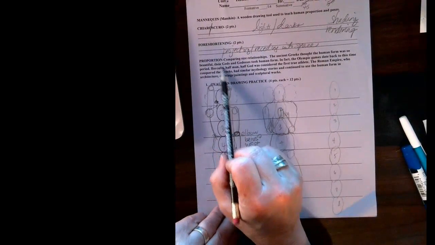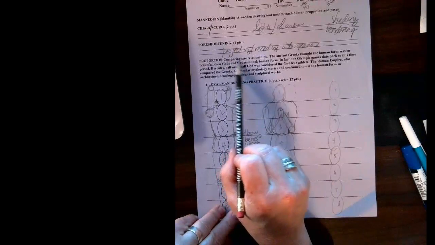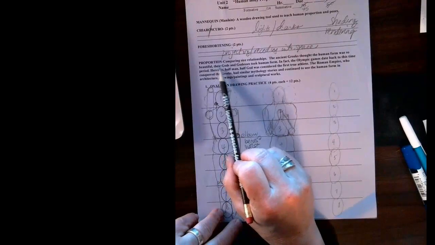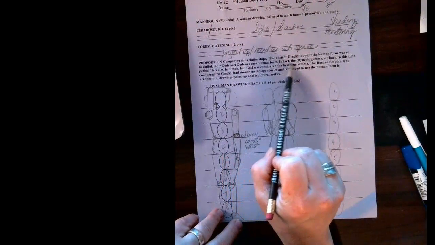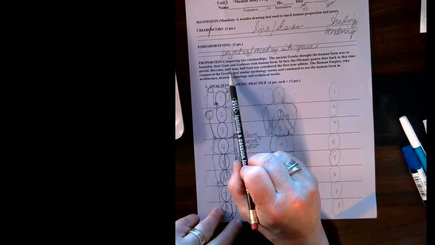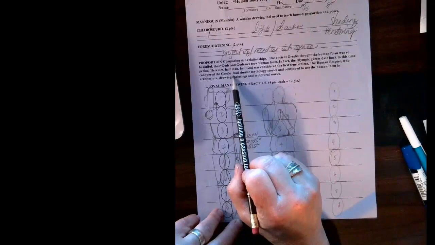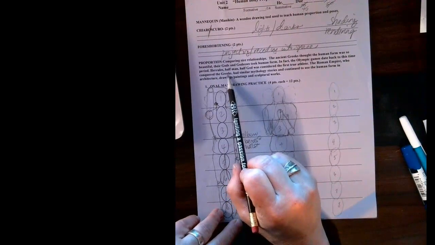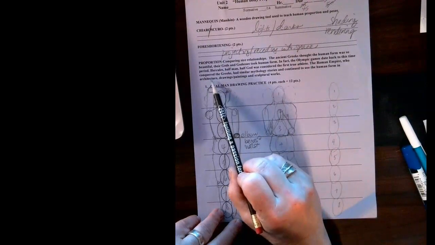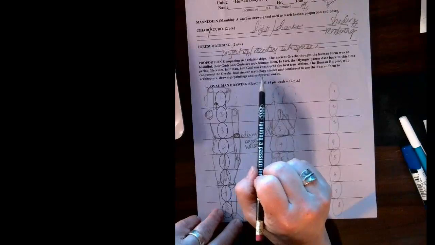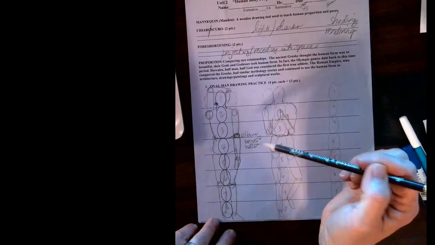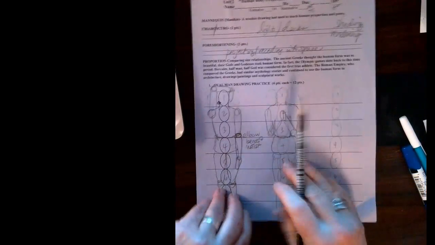First I'm going to read about proportion. Proportion is comparing size relationships. The ancient Greeks thought the human form was so beautiful their gods and goddesses took human form. In fact, the Olympic Games date back to this time period. Hercules, half man, half god, was considered the first true athlete. The Roman Empire, who conquered the Greeks, had similar mythology stories and continued to use the human form in architecture, drawings, paintings, and sculptural works. So they wanted ideal human proportions. This is what we're going to be doing for your demo.